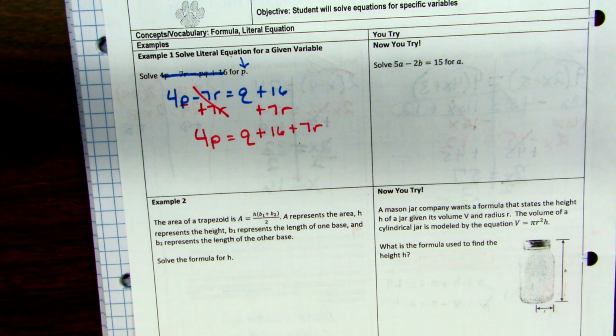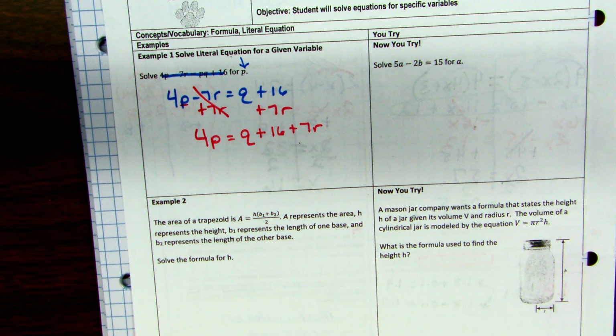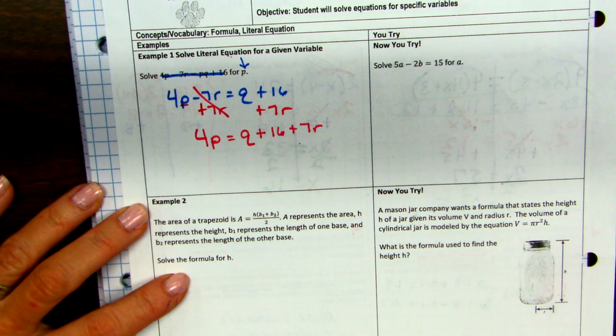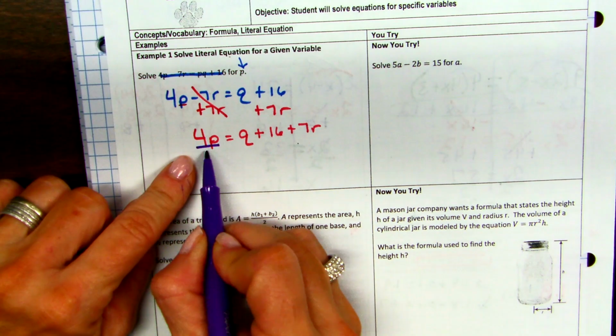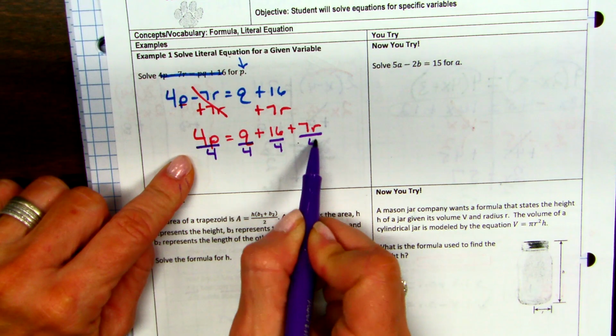Now what do you think the last step is to get P by itself? What does it mean when a number and a letter are right next to each other? Multiply. What's the opposite of multiplication? Division. We're going to divide everybody by 4. Remember, that's our goal. We want P by itself. I'm going to divide all these guys over here by 4.